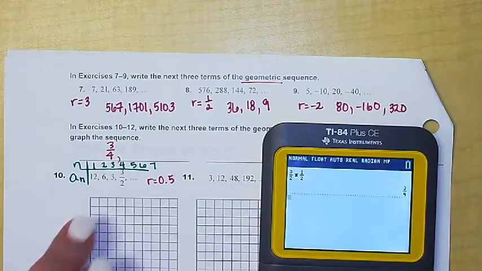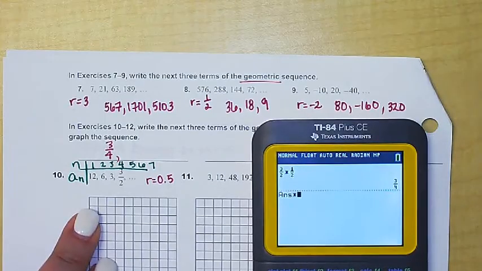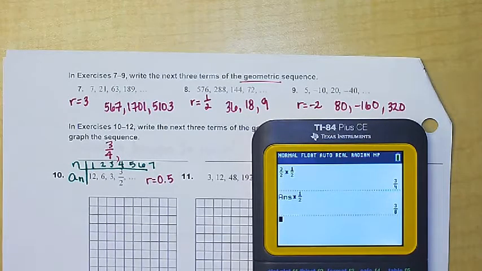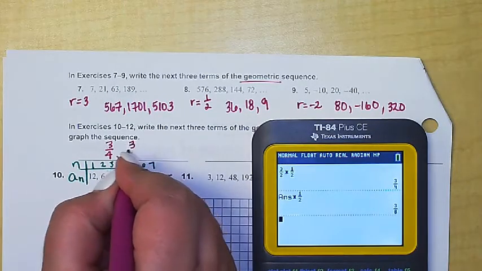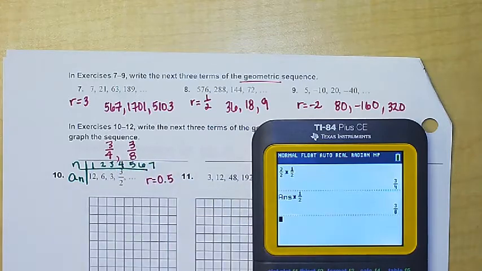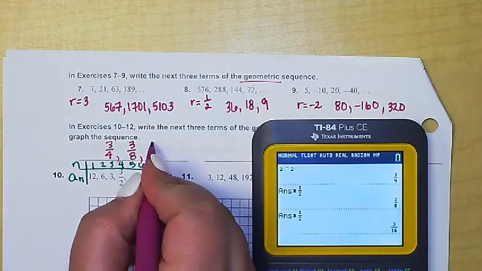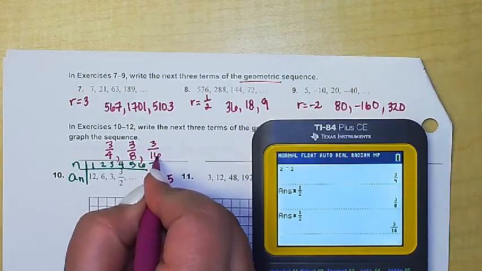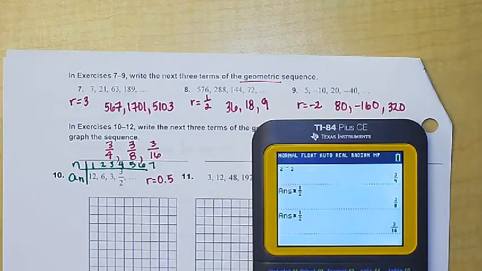Okay. And then if we take that and multiply it by another 1/2, the next one would be 3/8. And if I multiply that one more time by another half, then we're looking at 3/16. Okay. And then we plot those on the graph.